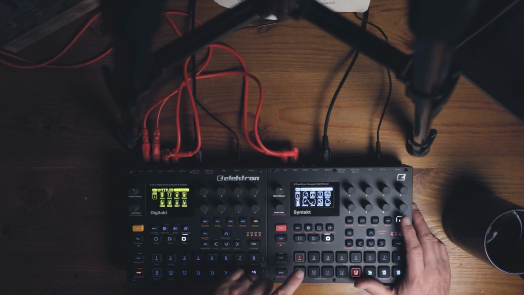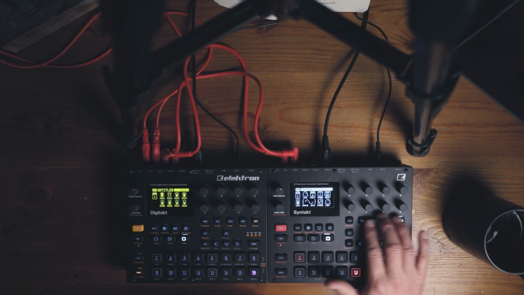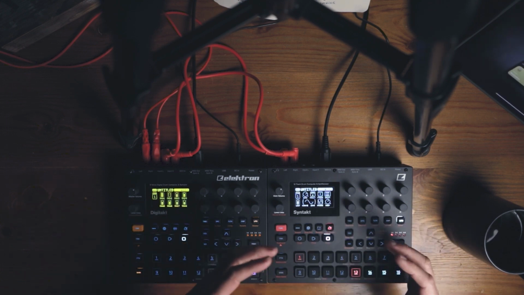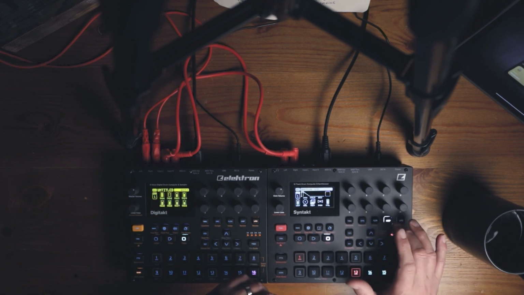And then you have one LFO with one click and the second LFO with the second click. So all of those are right here, readily available. You don't have to go through a bunch of menus to get to what you want. You've got them all one touch.